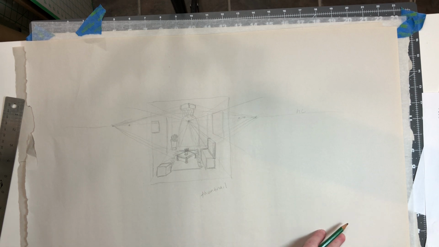You could look at interior design photos for inspiration, or try to make it like a room where you live, or whatever you feel like doing. It could be any type of room, living room, bathroom, kitchen, whatever you feel like doing. Okay, so that's the thumbnail, and you can always ask me questions if you have questions about it.